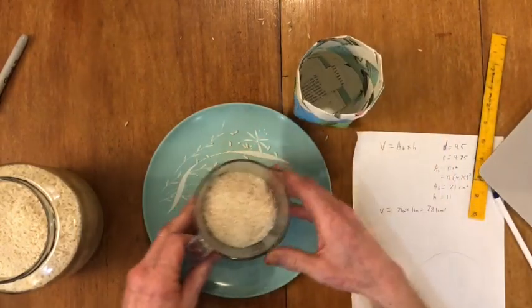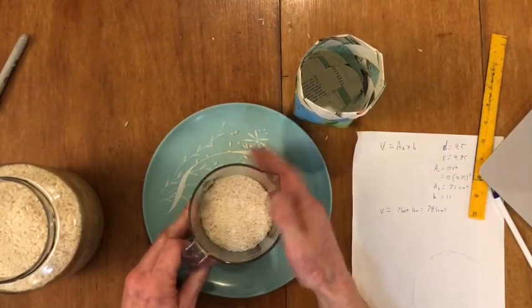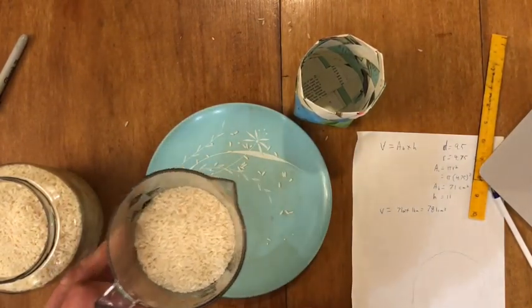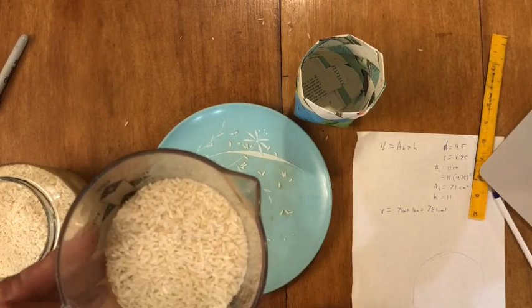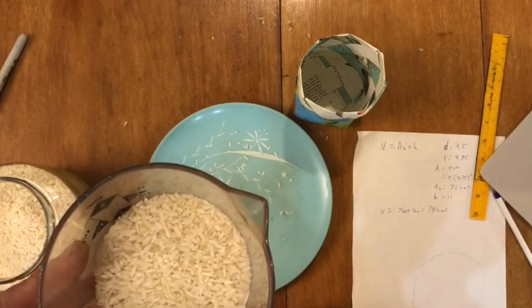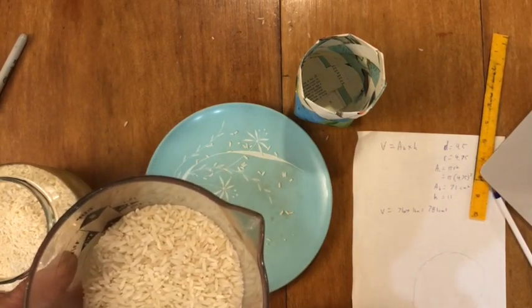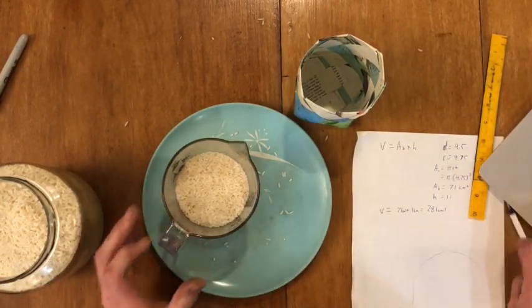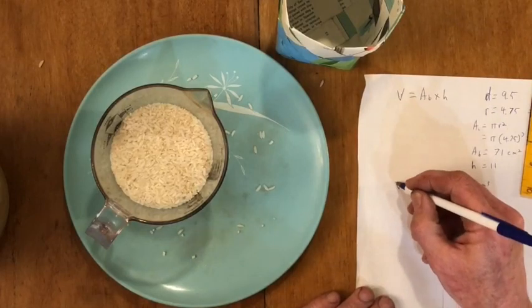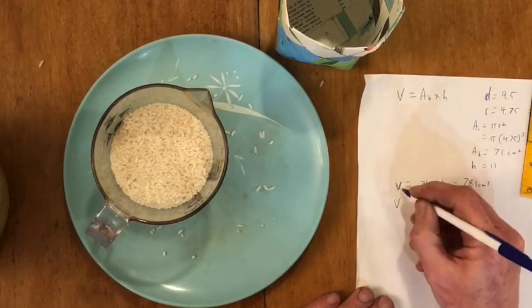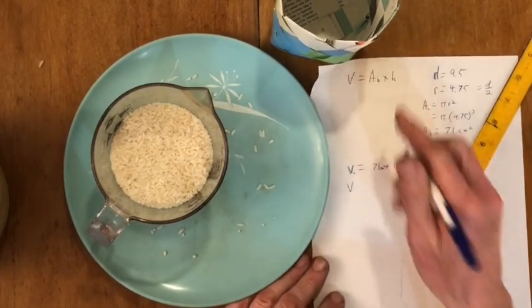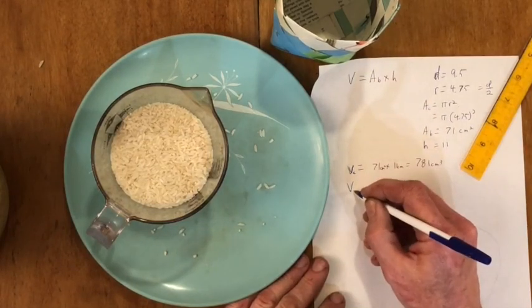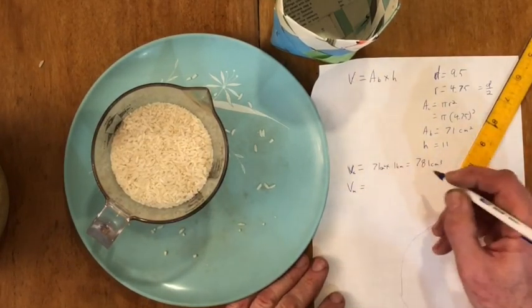Okay, and then I'm gonna measure what this one is. Make it nice and flat, and bring it up here, and I see that it's 250, or 260, 270. I call that 270. All right, so that was the volume. That was a volume calculated. I'll call that VC, volume calculated. And this is the VM, volume measured.